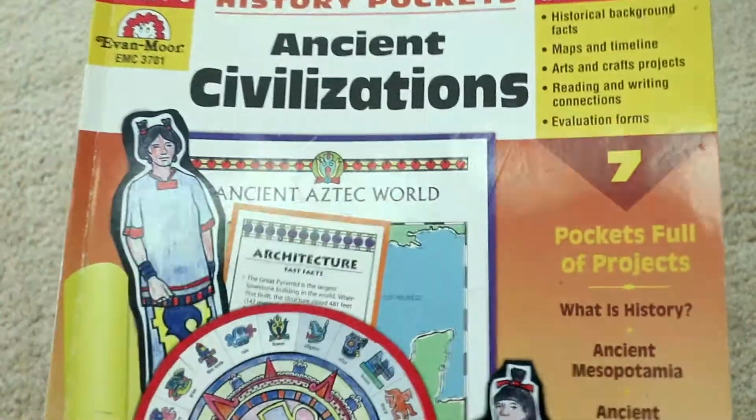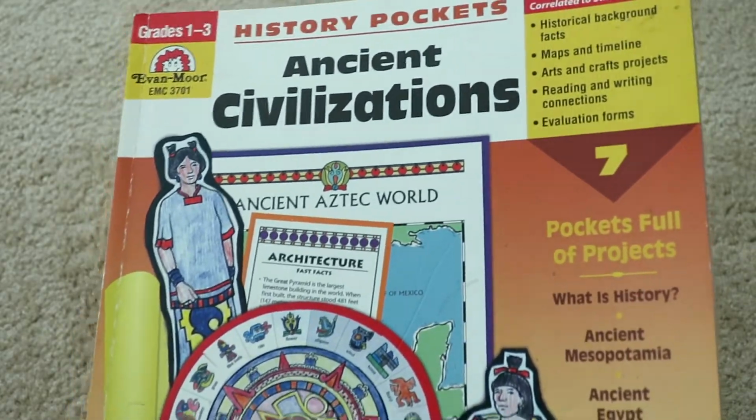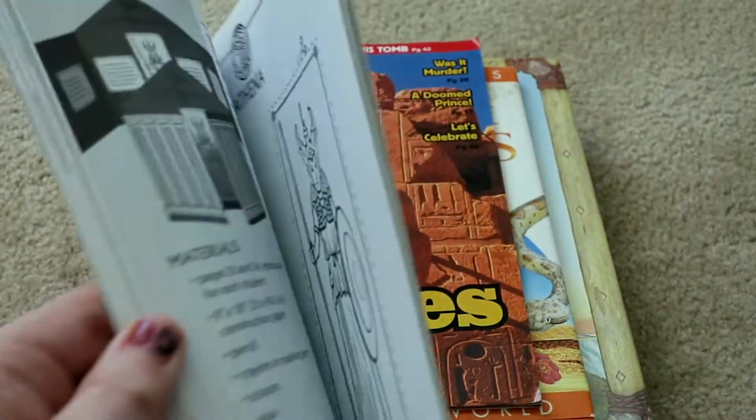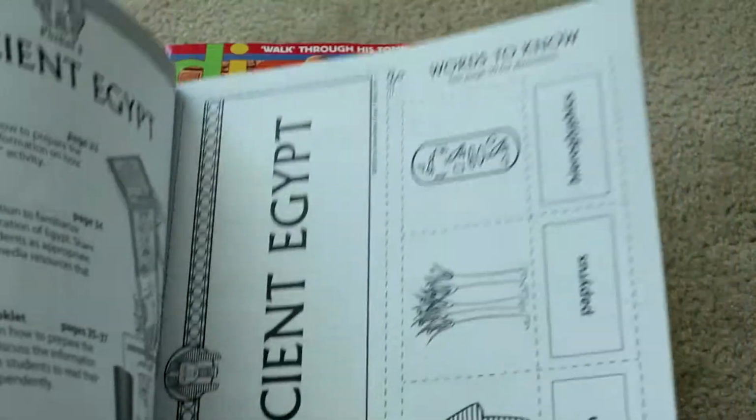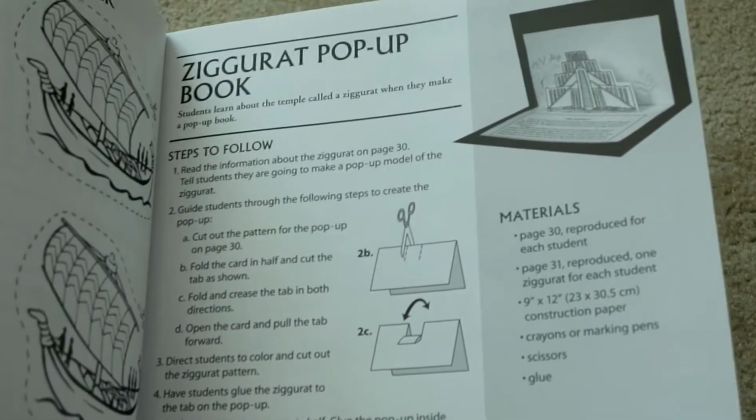And this one is History Pockets. My confession is that I actually bought this for the first time we did it, and we did like 2, and then I never did more. Partly because I needed to photocopy these for Ben, and I never did.